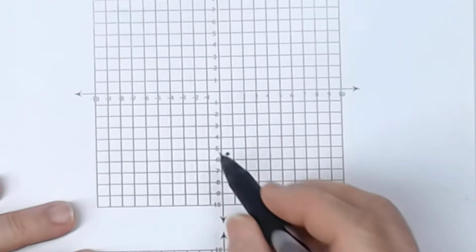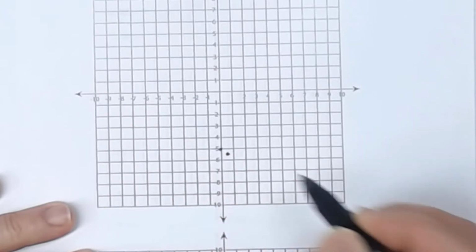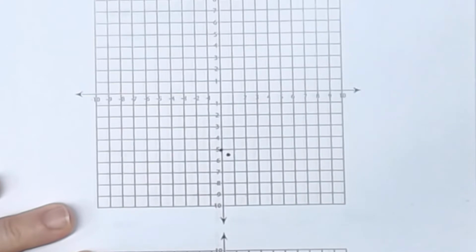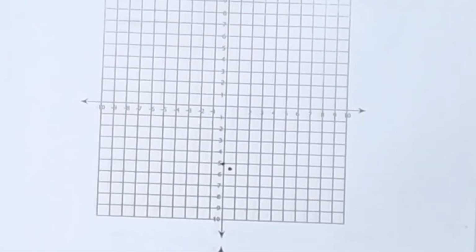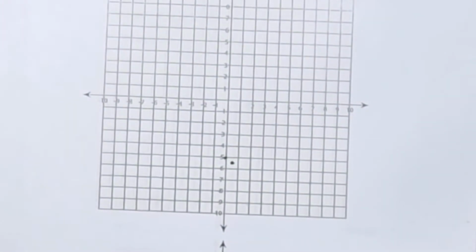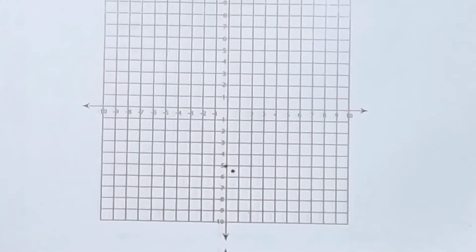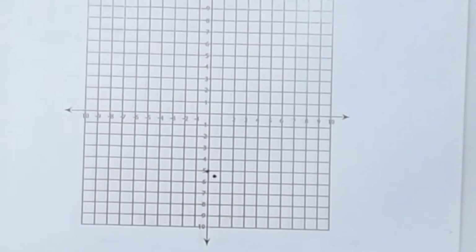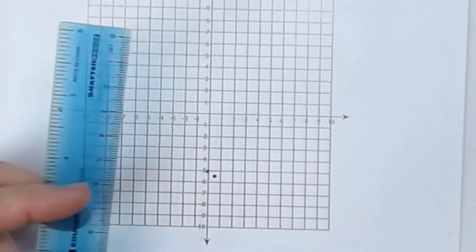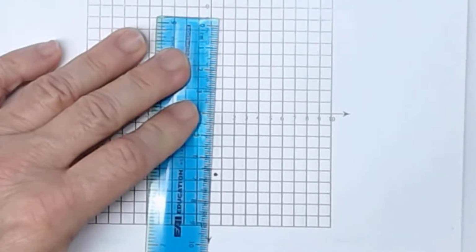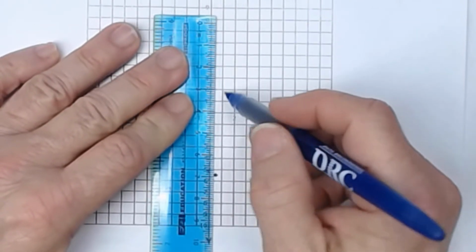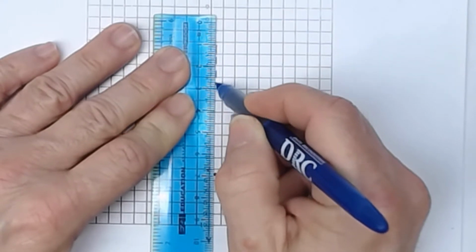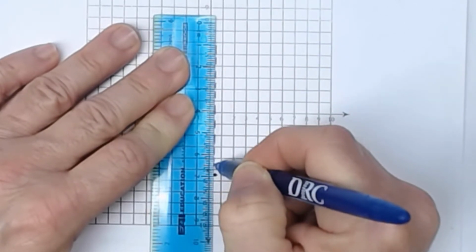I know my y-intercept. My y-intercept is 0, negative 5. So I'm going to plot that. So that's right here. Now remember, the next thing you want to do is draw your axis of symmetry. So when I draw the axis of symmetry, let me go ahead and use a blue line here. Remember, the axis of symmetry goes through the vertex, so notice I'm drawing it going through the vertex.